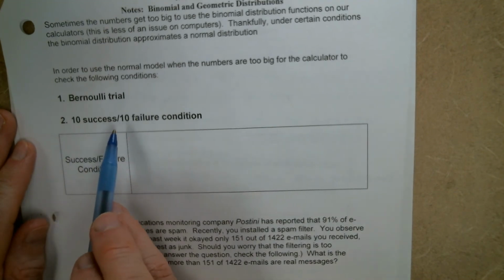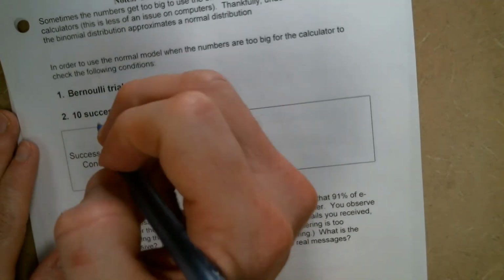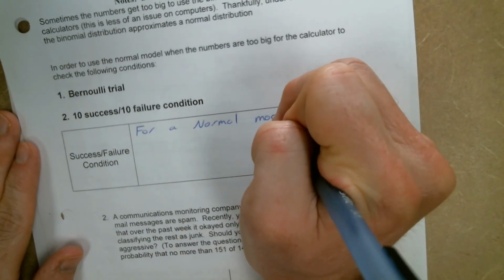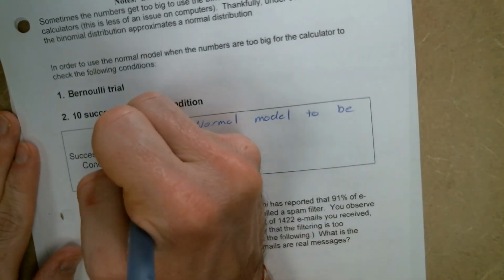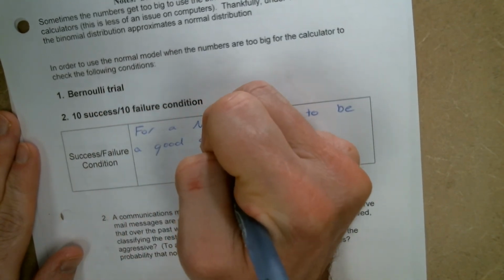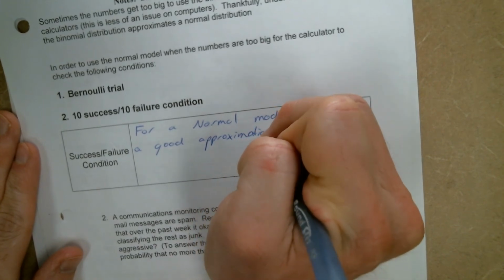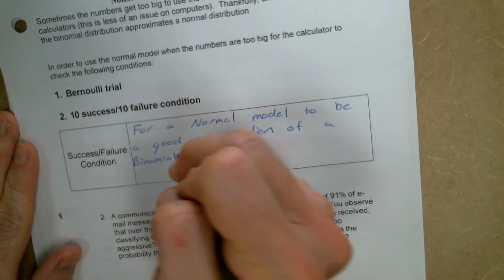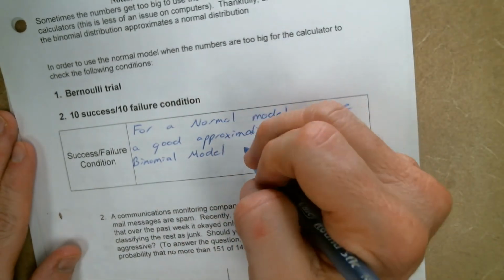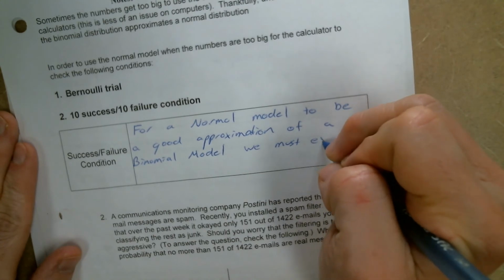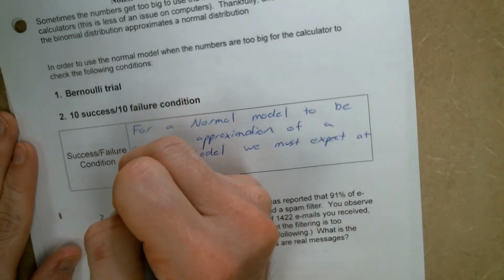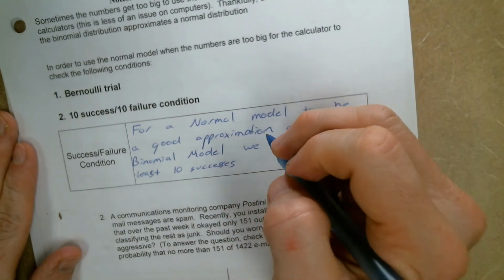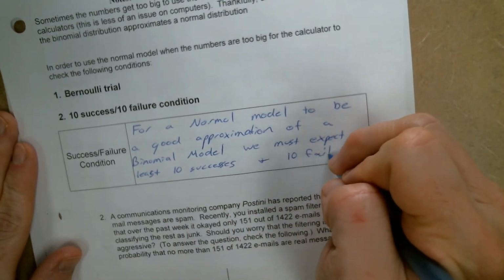Now, how do we specify what's big enough to use a normal distribution? Well, we establish what's called the 10 success, 10 failure condition. This basically says for a normal model to be a good approximation of a binomial model, so for them to effectively give you the same answer, we must expect at least 10 successes and 10 failures.